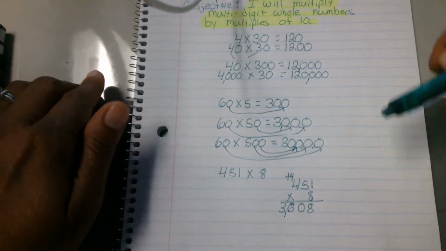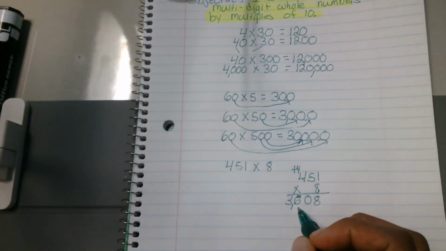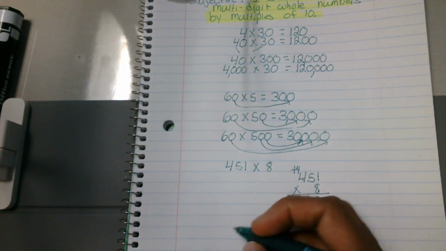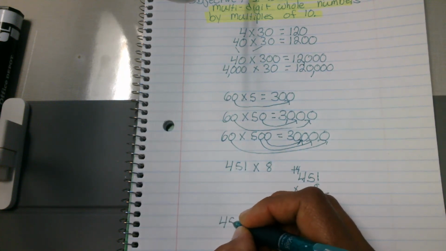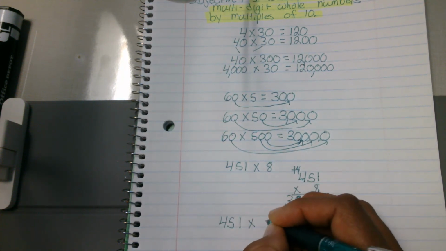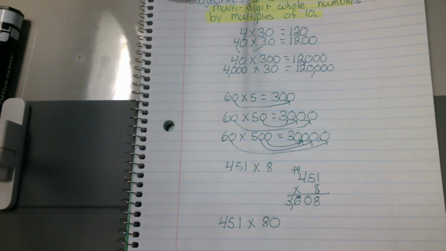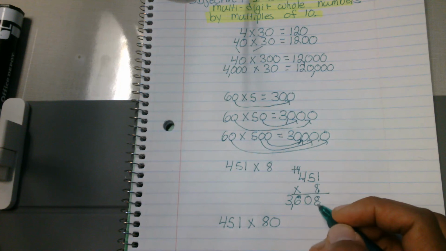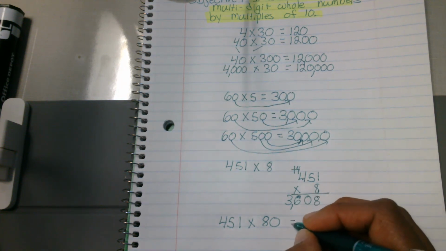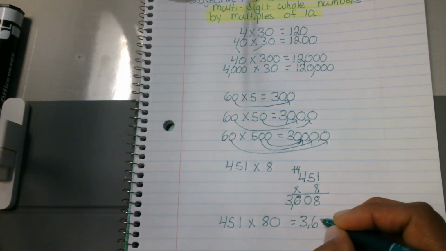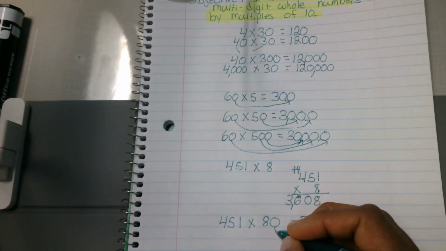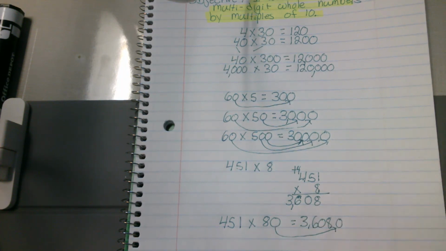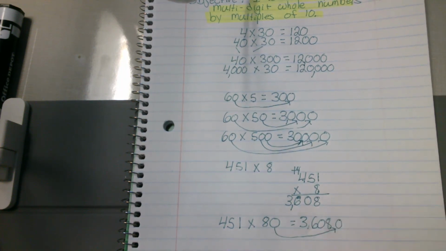Okay, so we just did our multiplication, 3,608. So now what I can do is say 451 times 80. So if you had that as your actual problem, you can remember, forget the zero, write it like that, and then do your math. So I've already done that, 3,608. Now I'm just going to add my extra zero onto the end there. That means my comma will move.